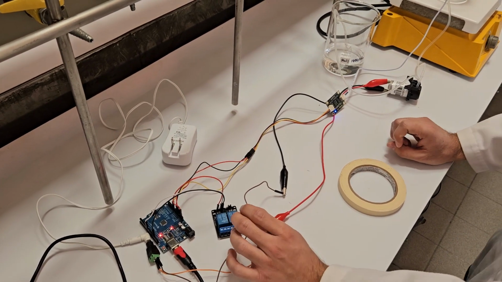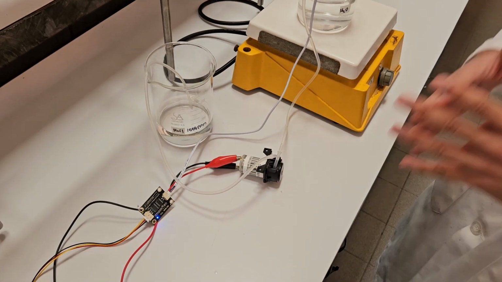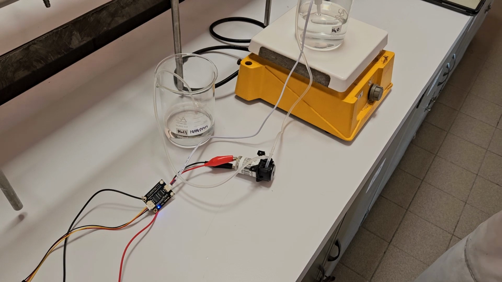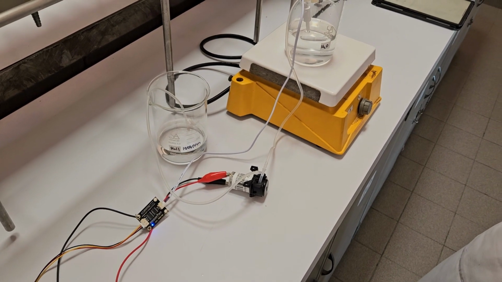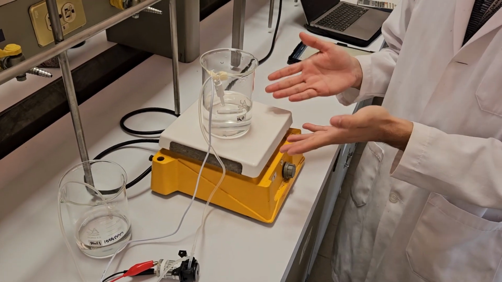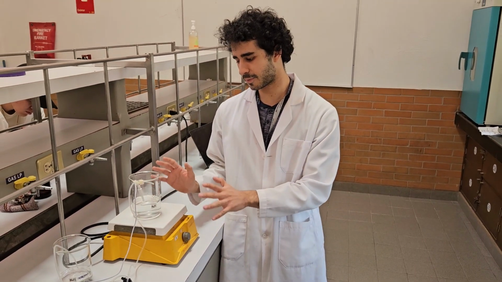current. Then we have a peristaltic pump, which will be used to pump a solution containing 1,000 parts per million of sodium chloride, and this one will provide the necessary amount of salt to reach a defined concentration, which in this case for our demonstration is 200 parts per million.